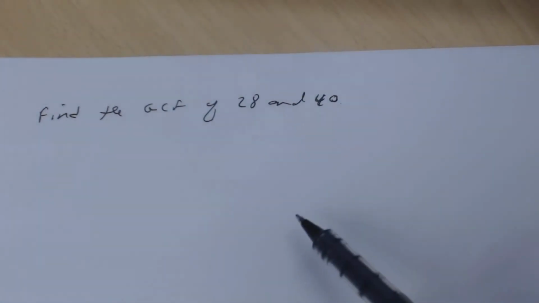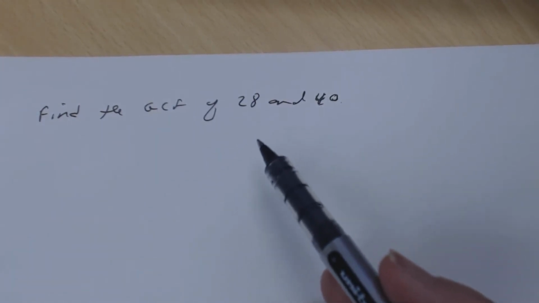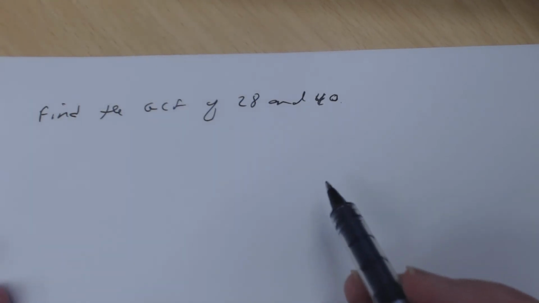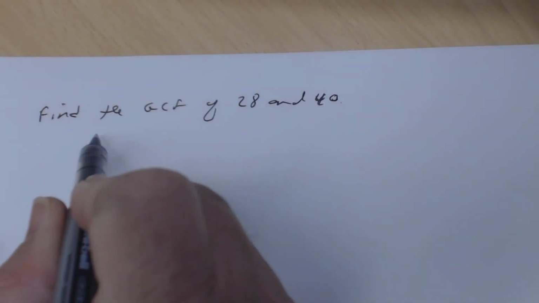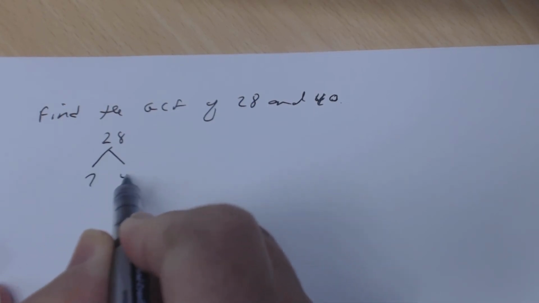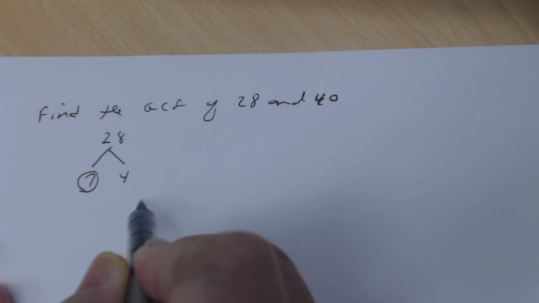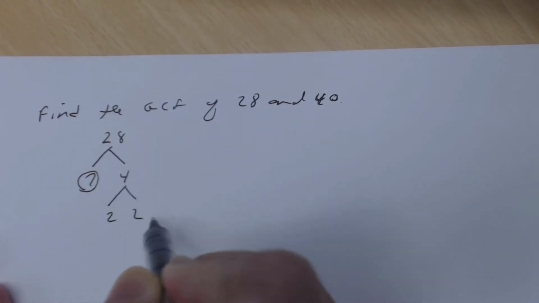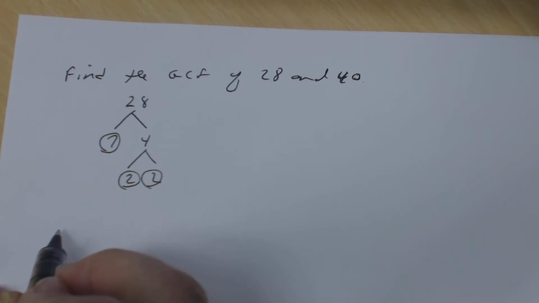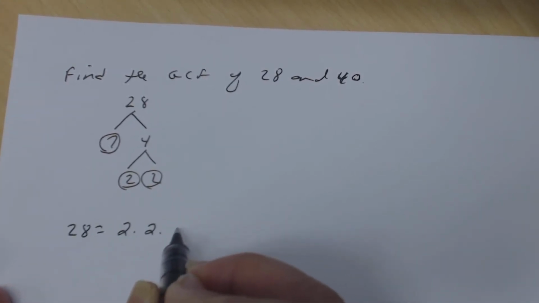But if you can't, then just go ahead and do the factor tree. All right, so 28 is 7 times 4. 7 is prime, so I'm going to go ahead and circle it. 4 is 2 times 2, and those are primes. So 28 is 2 times 2 times 7.